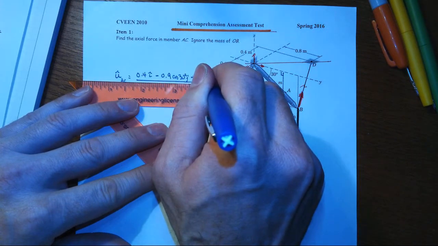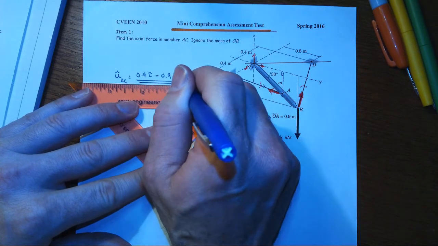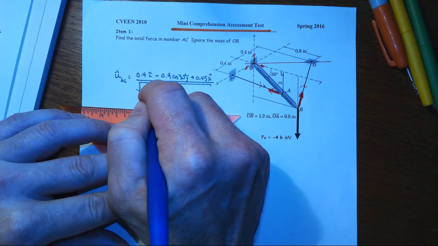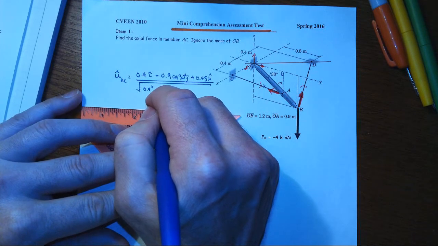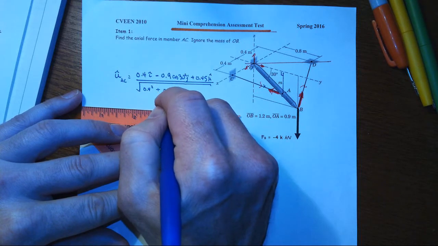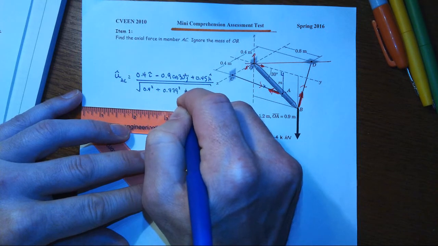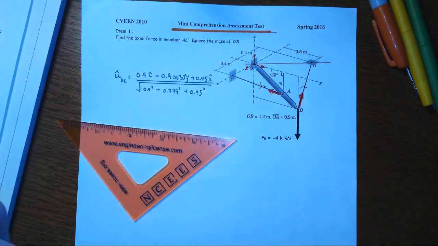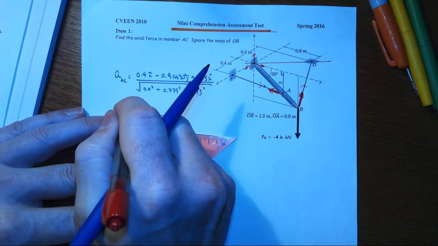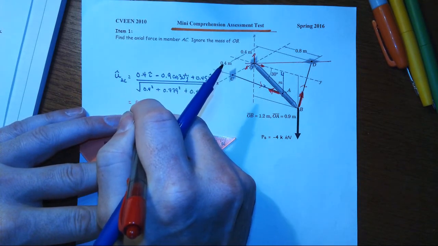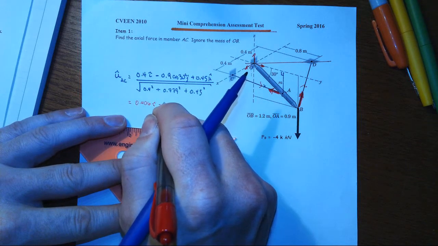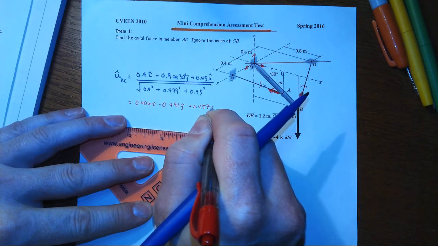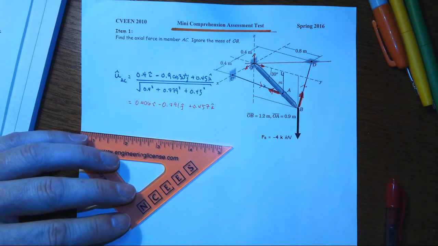We want the unit vector, so we need to take the square root of the sum of the squares of each of those components. When you work this out, you'll get about 0.779, and then we have the 0.45 squared as well, and that will give us a unit vector A to C that is 0.406 I minus 0.791 J plus 0.457 K, at least to a rounding level.